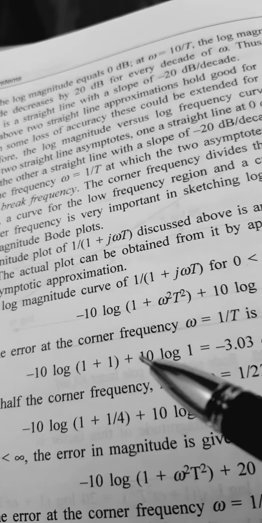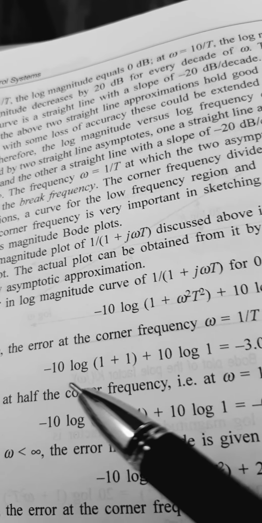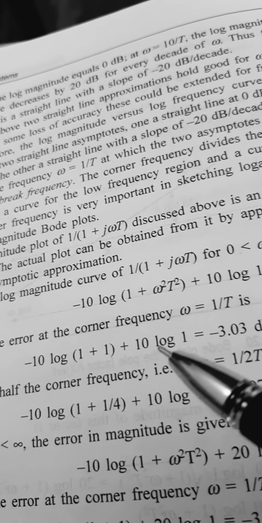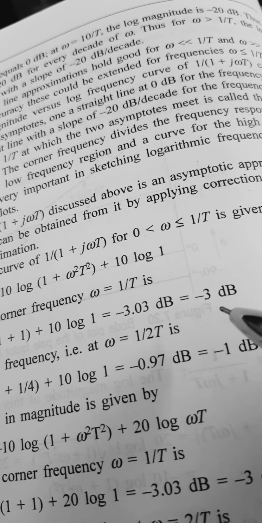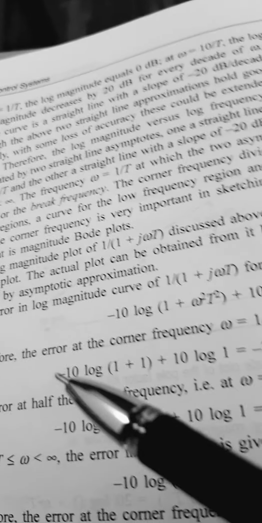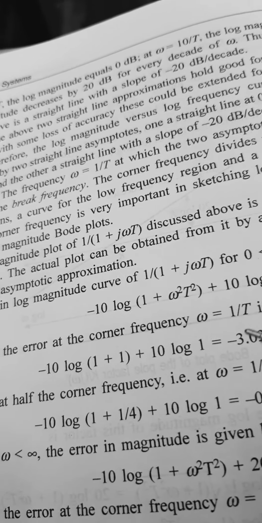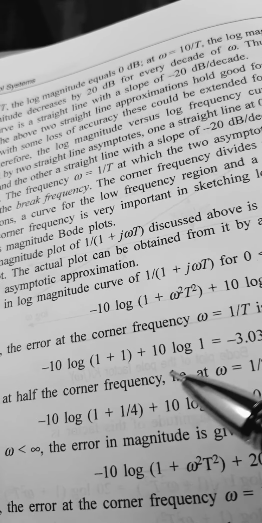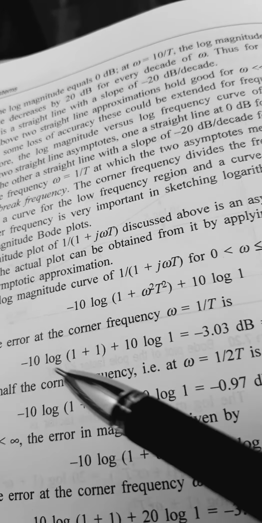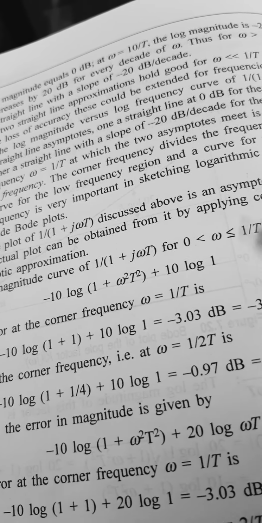In this example, we assume it as 0. Here there is a 10 log 1 that is considered as an error. So the error at the corner frequency omega equal to 1 by T is minus 10 log of 1 plus 1, plus 10 log 1. It is minus 3.01 dB, or approximately minus 3 dB. We assumed that it is 0, but it is minus 3 dB.